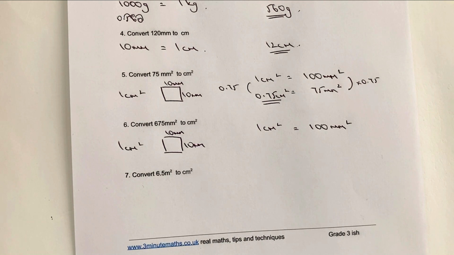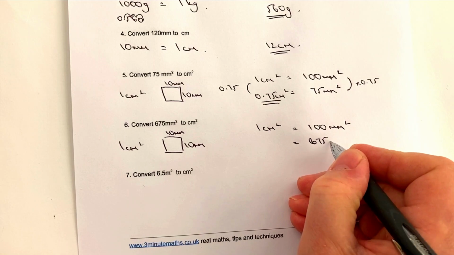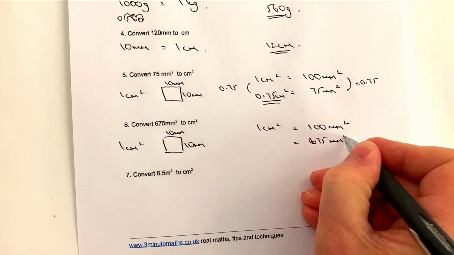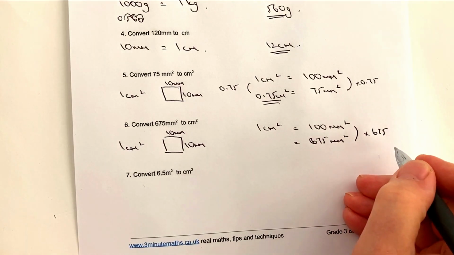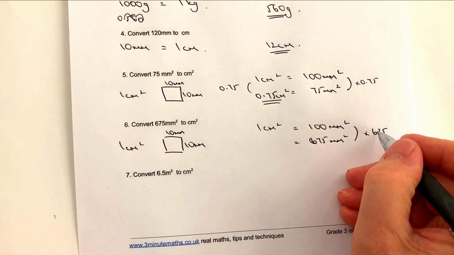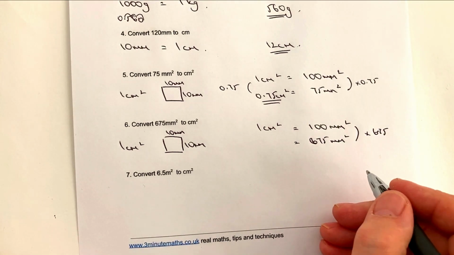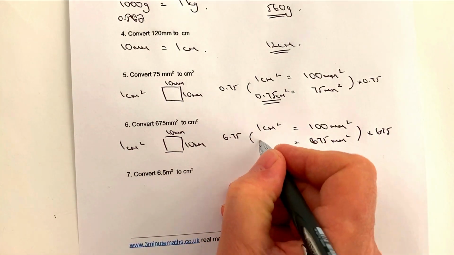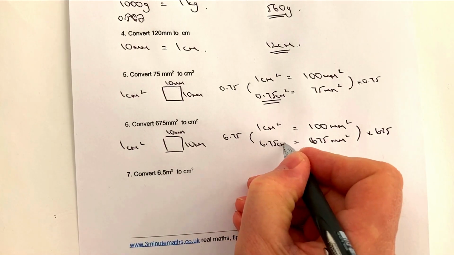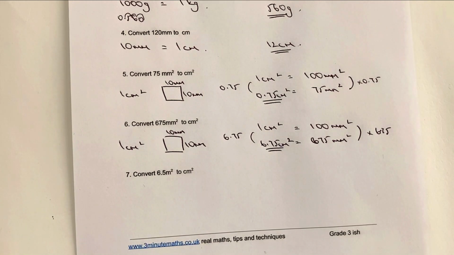So if we're converting to 675 millimeters squared, then what we've done is we've multiplied that by 6.75, I beg your pardon, 6.75. So 100 times 6.75 is 675 millimeters squared. So we're going to multiply this by 6.75, so we're going to get 6.75 centimeters squared. Okay, hopefully that's okay for you. It's a very similar principle, and we'll use it again with question number 7.